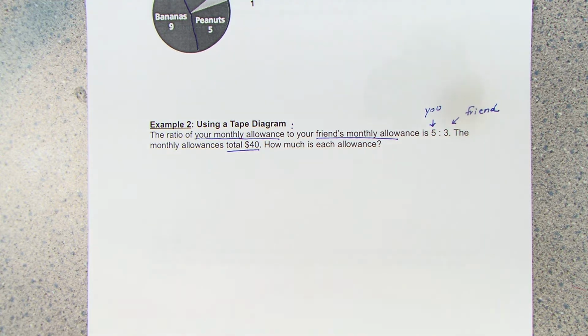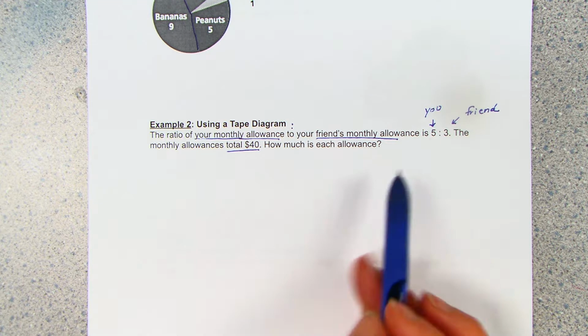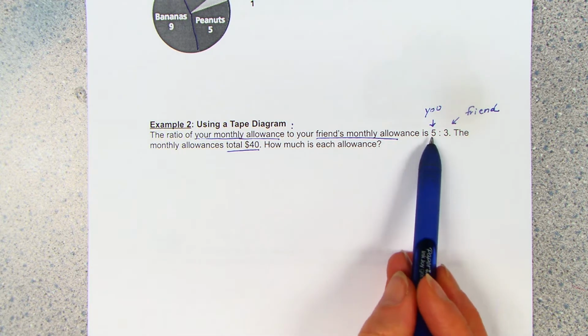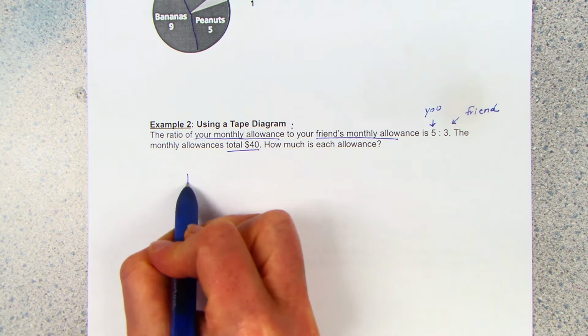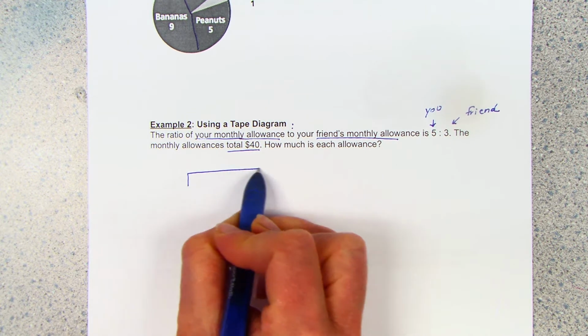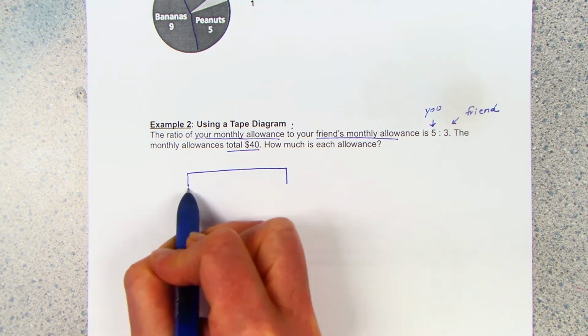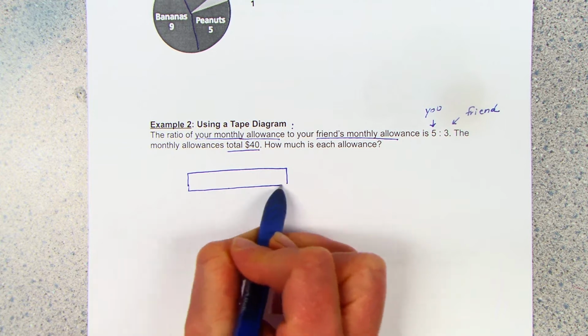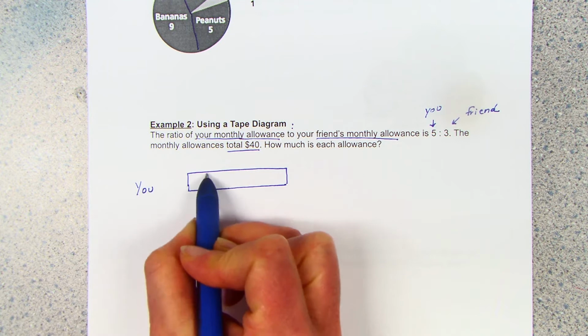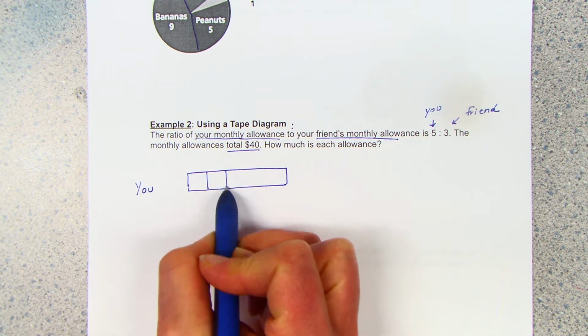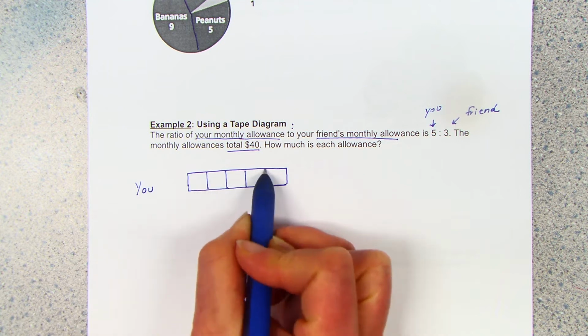Now, trying to figure that out in your head can be a little confusing, but if you use a picture to represent it, it becomes much clearer. So we're going to make one kind of tape that has 5 pieces in it. This is for you. I'm going to draw 1, 2, 3, 4 lines.